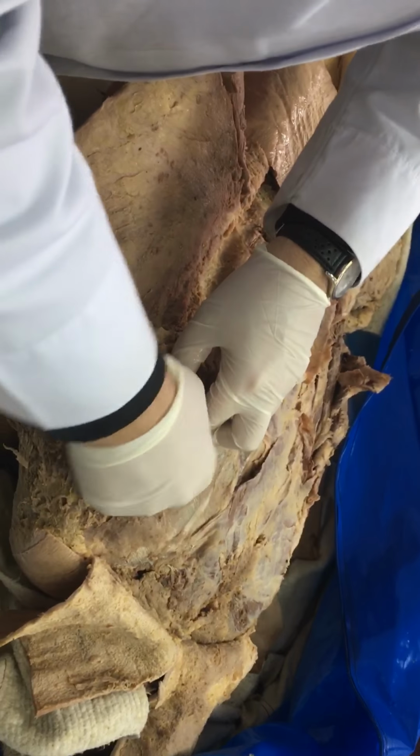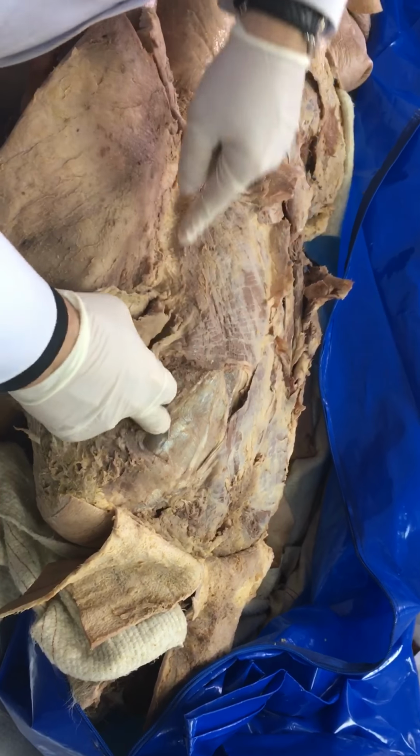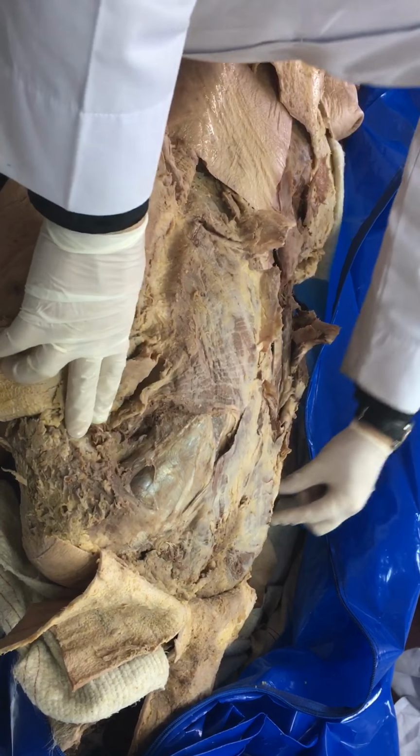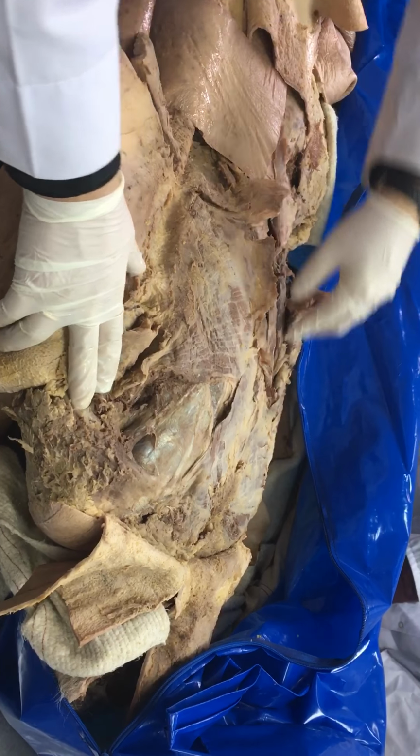Here I don't think we will be able to see them. Actually, there is only a fragment of the teres minor. Teres major is hidden in the depth, but here you can see very well. This is teres minor, teres major muscle.